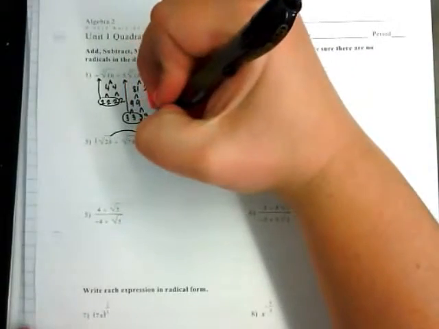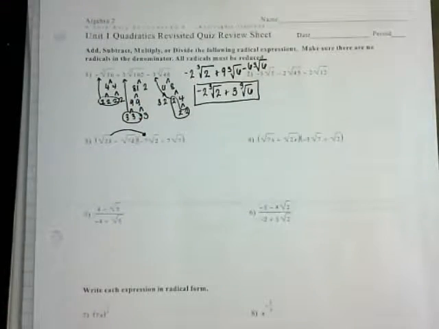Number 3 is a little different because now we have FOILing, and we have FOILing specifically with radicals. So just remember, any radical times itself is always just the number underneath, the radicand. So we're going to FOIL, and that's my little song, first, outer, inner, last, FOIL, FOIL.